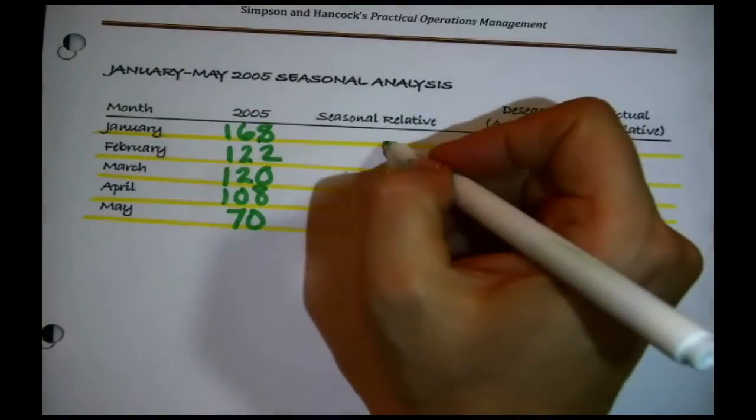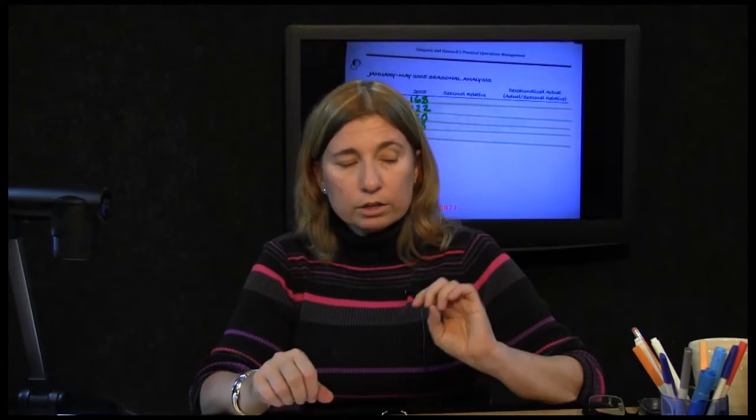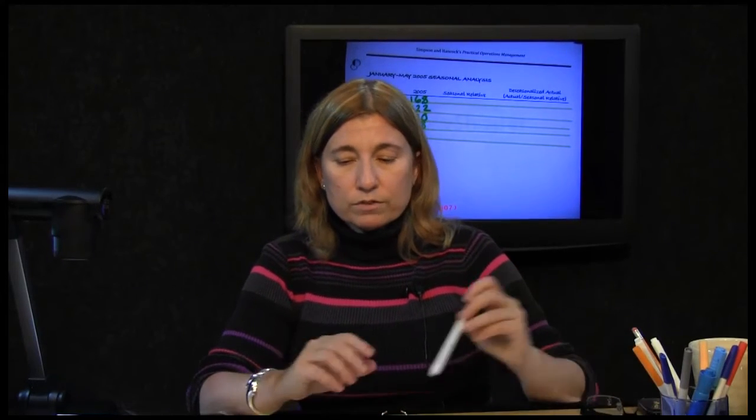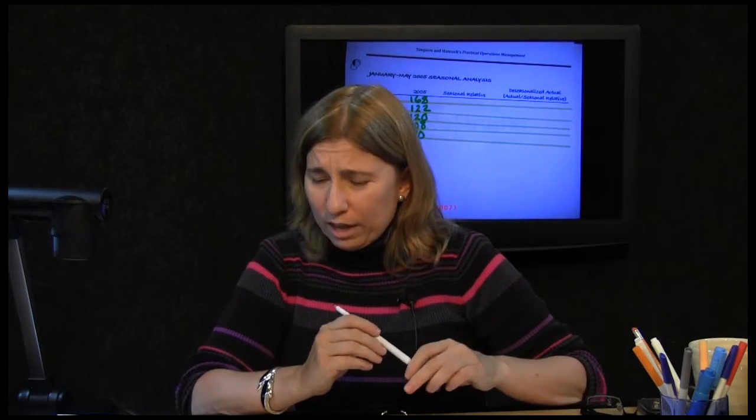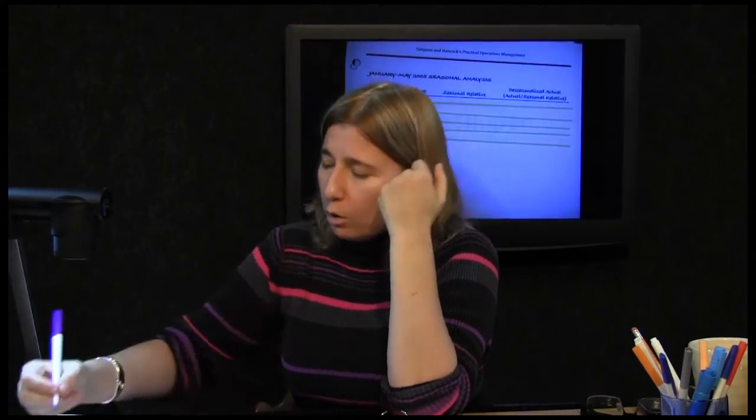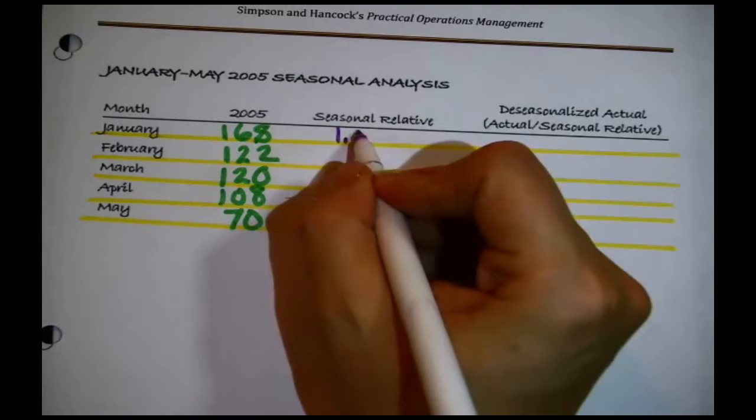The seasonal relative, right, we'd investigated the natural fluctuation in the demand for courtesy van transportation earlier and had created a set of seasonal relatives. What were they actually? Okay, taking you back, the seasonal relative that we calculated for January was 1.92.